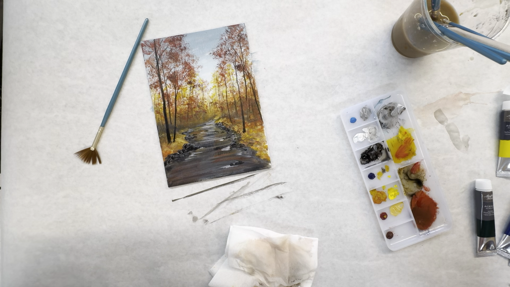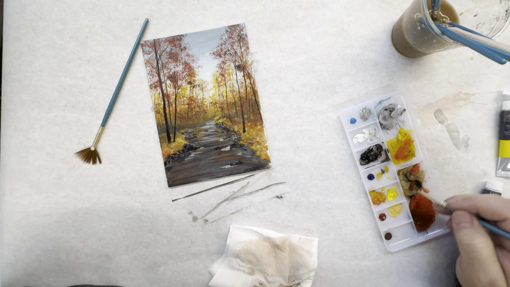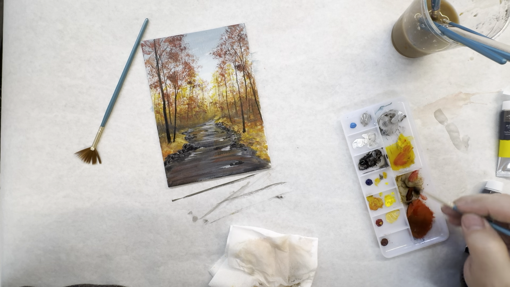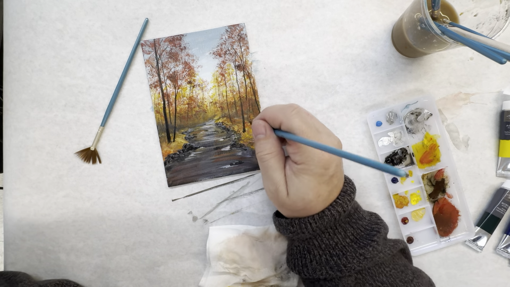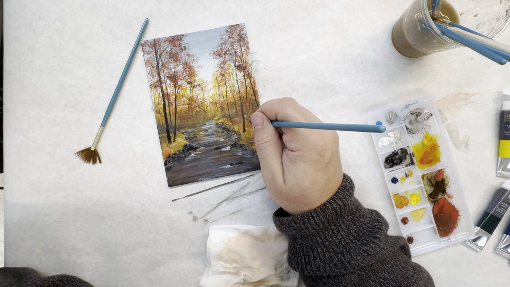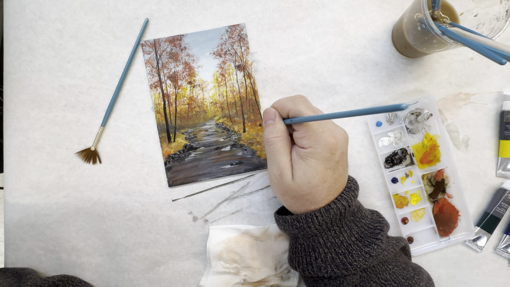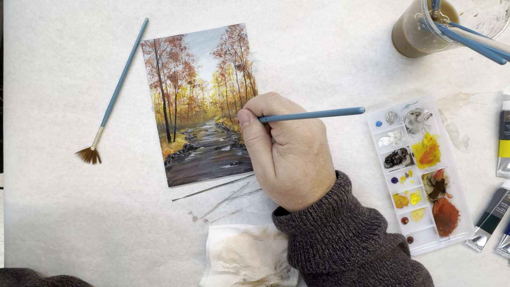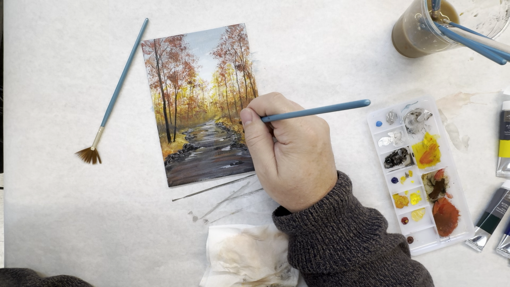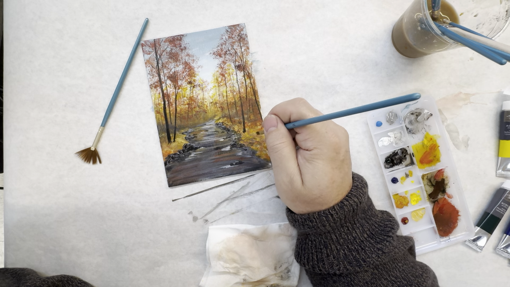And then we get some of my burnt sienna, maybe some of my black. We're going to kind of create some dark colors in here to do like bushes, sticks and bushes that we might see on the ground here.